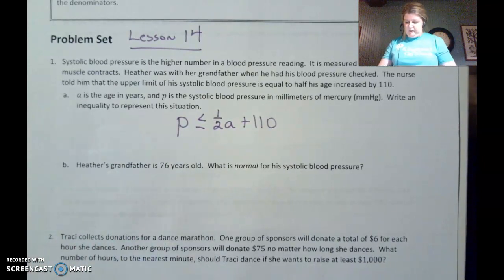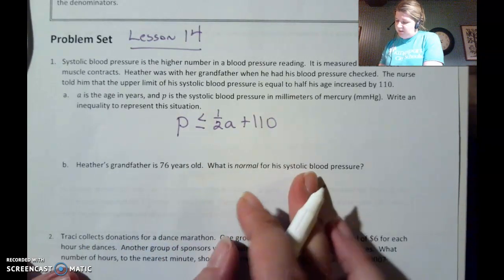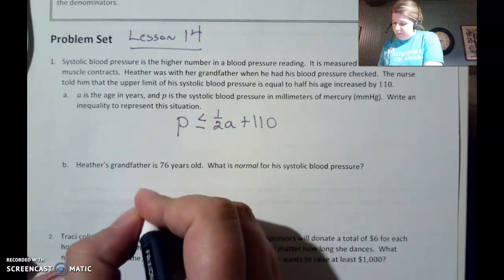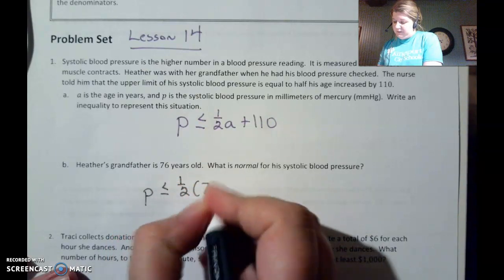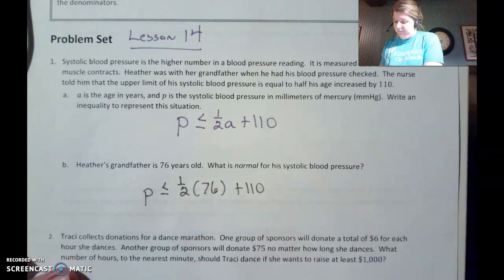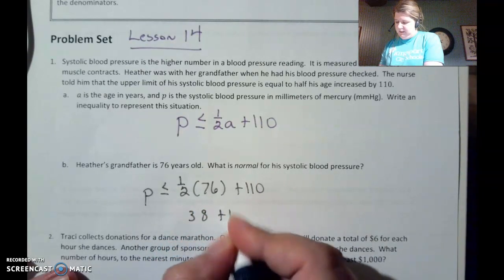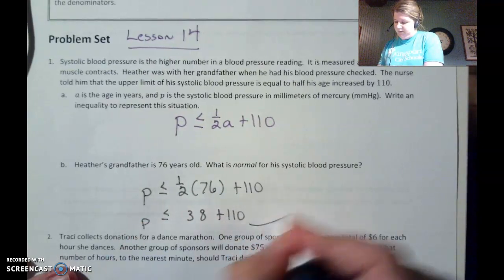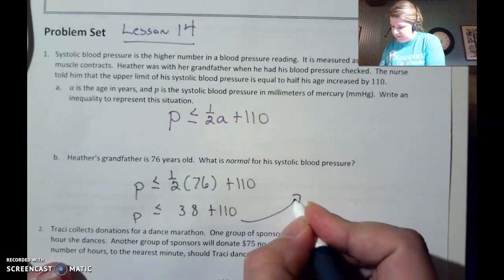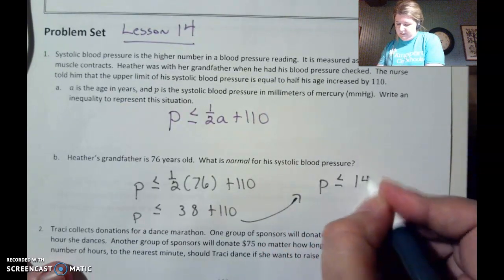So this is the inequality that represents that situation. Now Heather's grandfather is 76 years old. So we can use this to determine what his normal systolic blood pressure is. So the pressure is less than or equal to 1/2 of 76 plus 110. So that would be 38 plus 110. Running out of room. I'm always running out of room. So that's going to be his pressure. It should be less than or equal to 148.